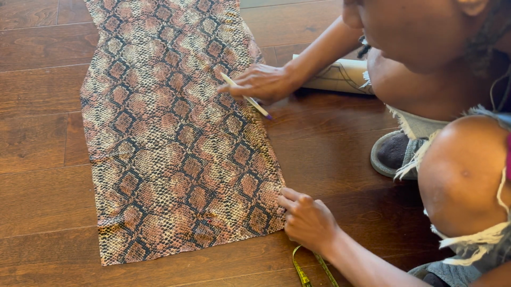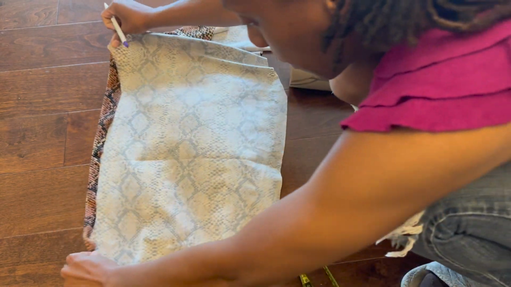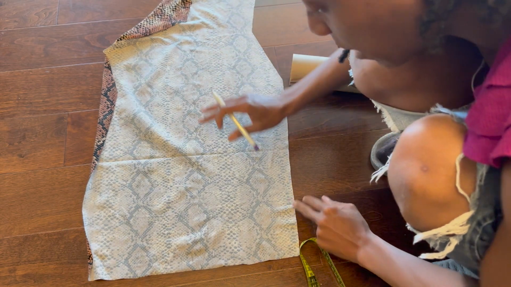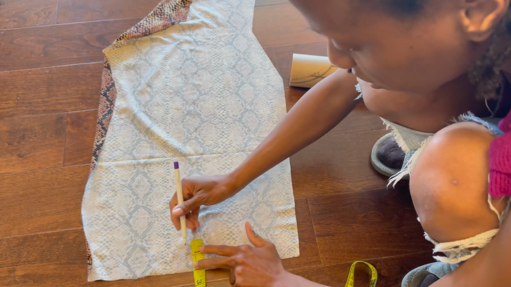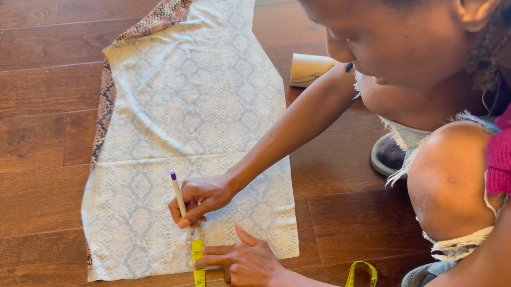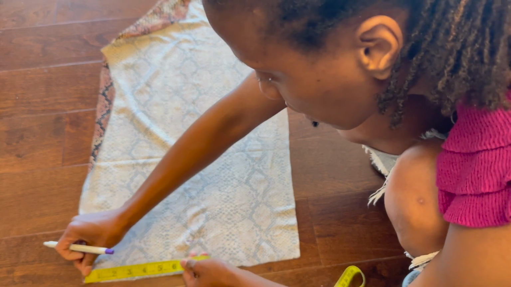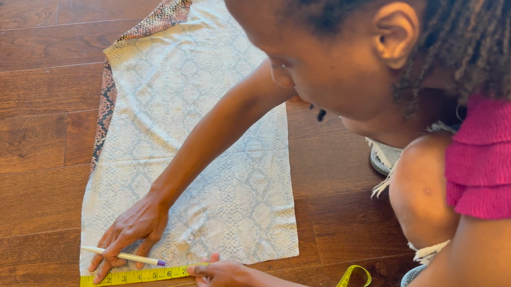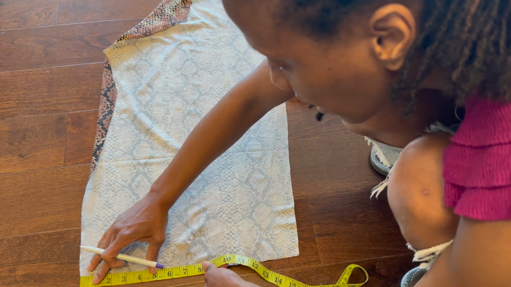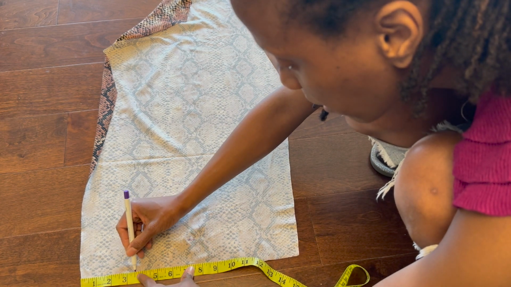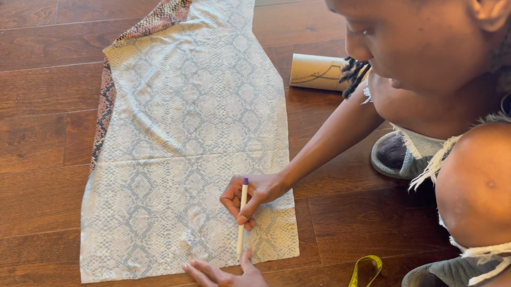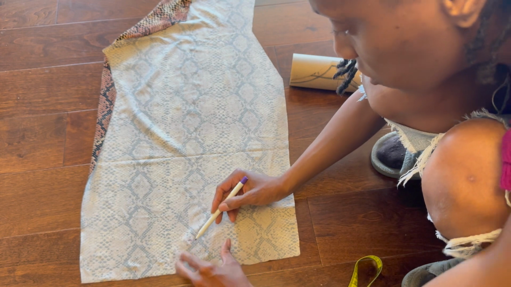We can even do this on the reverse side so you can see it a little better. So we have our 2 inches up here, and we want about halfway between here and here. So that's probably around here. So we want a curve.